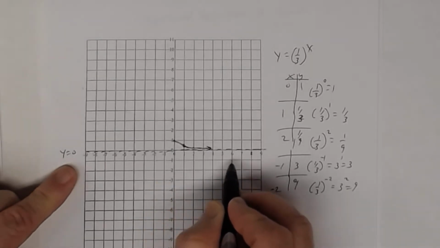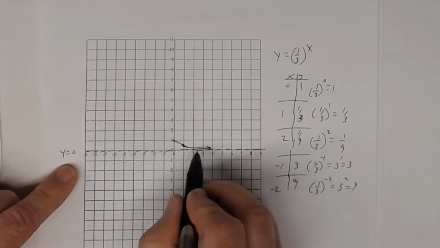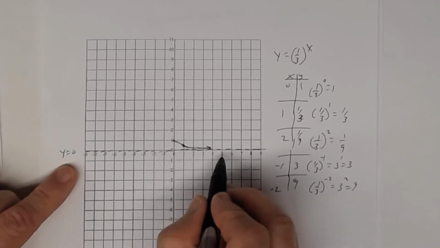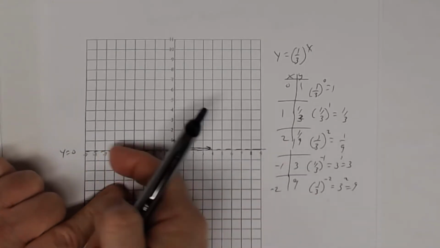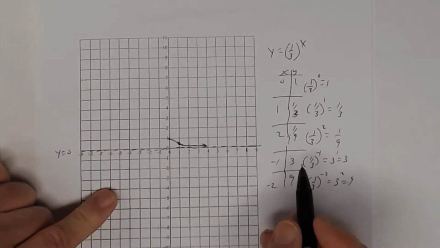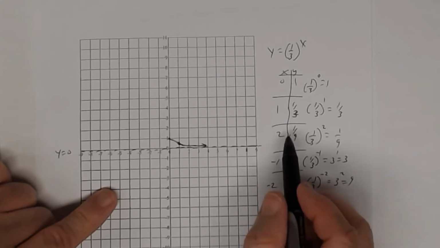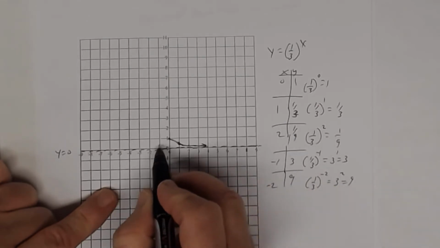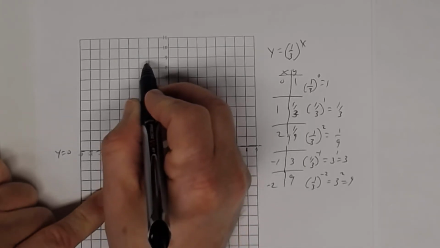All right. Don't make it look like it crosses it or touches it, okay? Don't do that, because if you make it look like it crosses a horizontal asymptote, you will not get all your points. All right, so be careful. And on this side, notice that when you go to the left, it rises rapidly. As you go to -infinity, it rises rapidly. So when x is -1, you get 3. When x is -2, you get 9, like this.